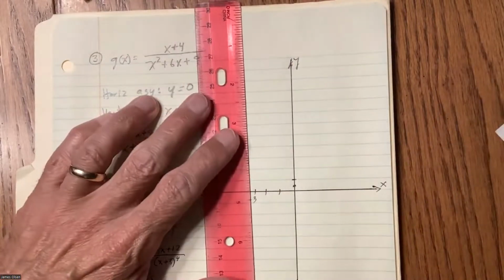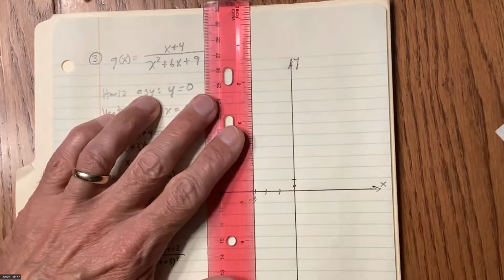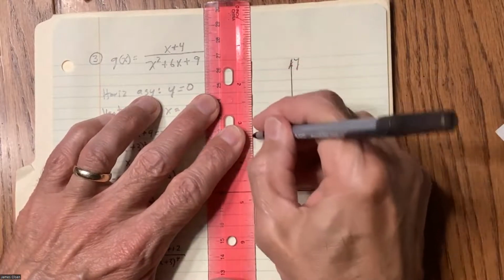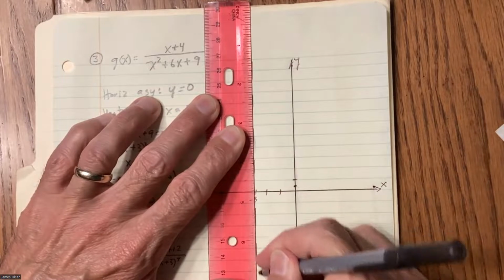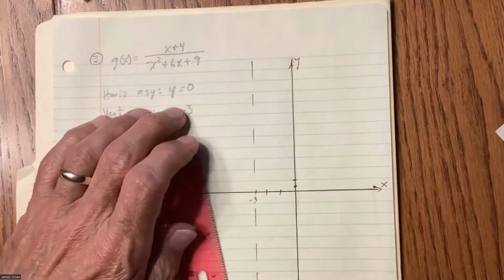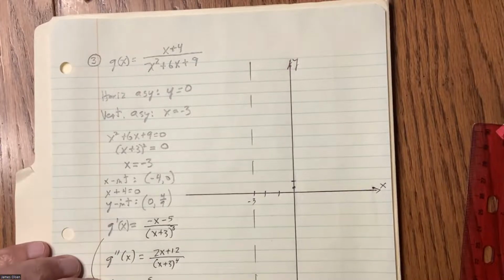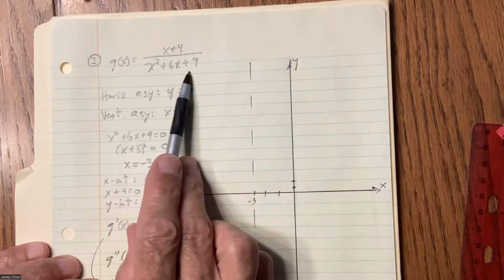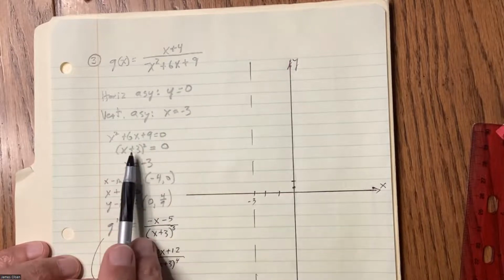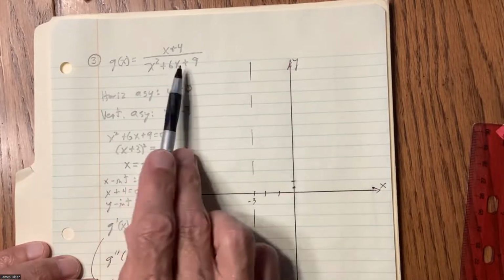A dotted line here at negative 3. Now let's see what's occurring on either side. Remember, this denominator here is x plus 3 quantity squared.